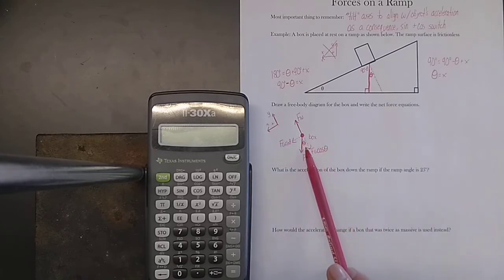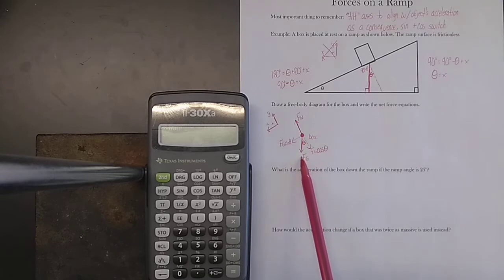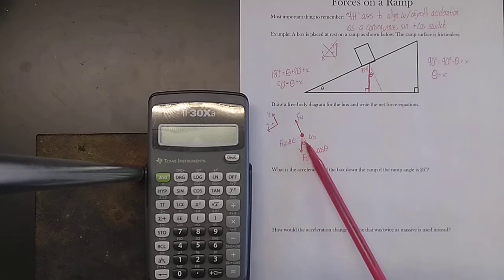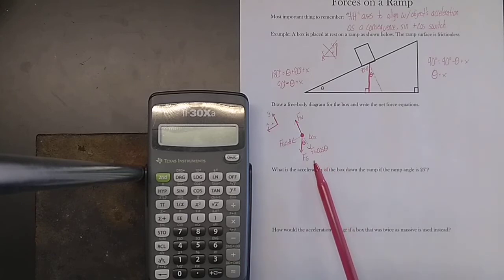So another way to remember this is that the angle theta will always end up on a ramp question showing up between the actual component of the force of gravity, Fg, and the component that's perpendicular to the ramp surface. That's this one right here. That's where theta has to go. And once you know where theta goes, you can write out which component is the one that has cosine attached to it, which component is the one that has sine attached to it.